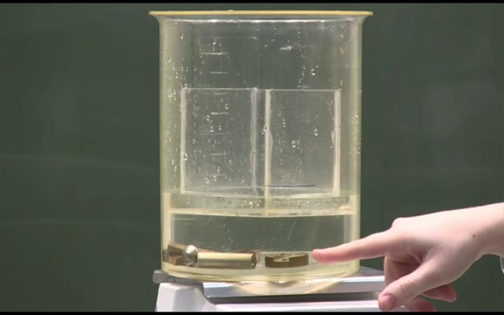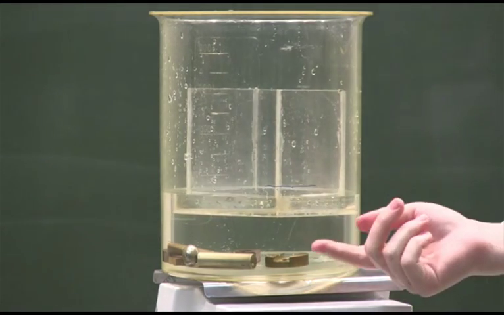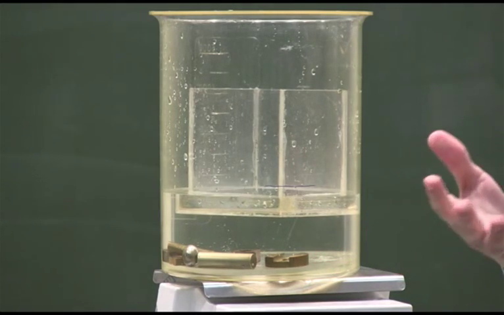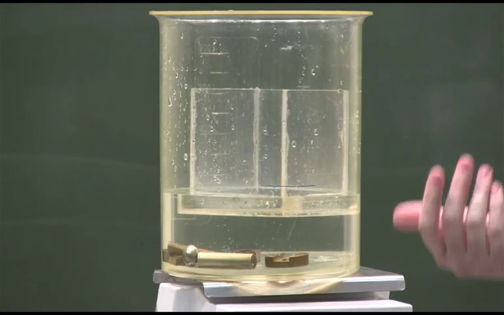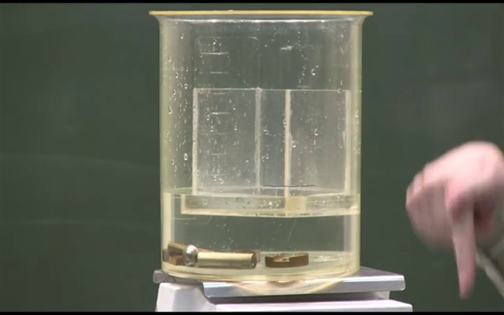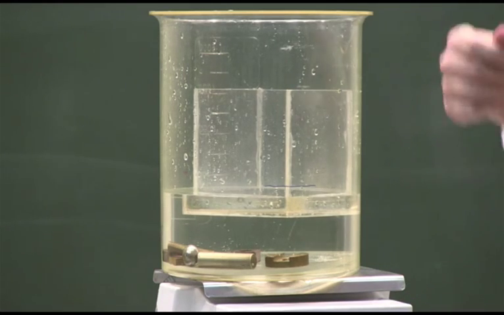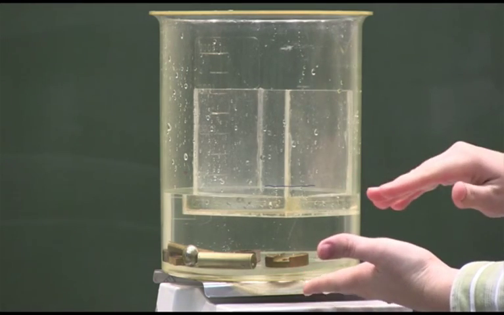Now that's because these objects are more dense, and so when they sink to the bottom, they displace less water than their weight. So in this case, their weight force, the downwards force, is larger than the buoyancy force, the upwards force. So now they displace less water.